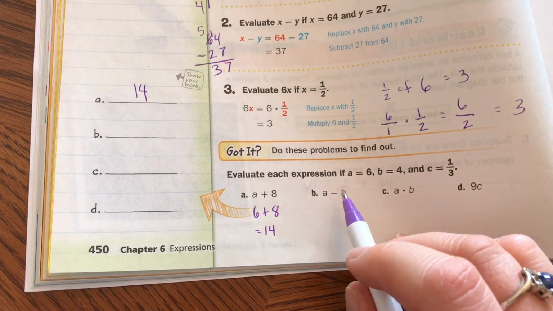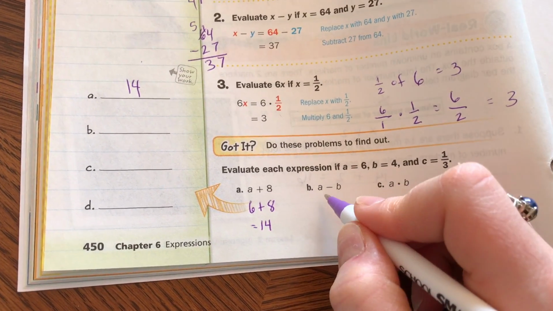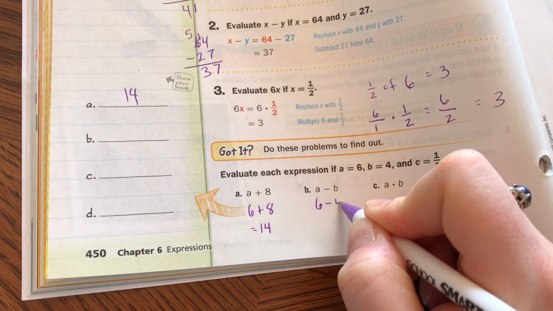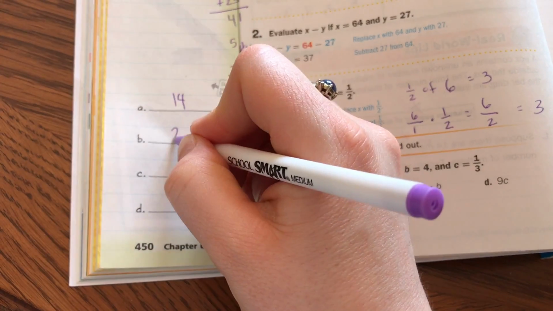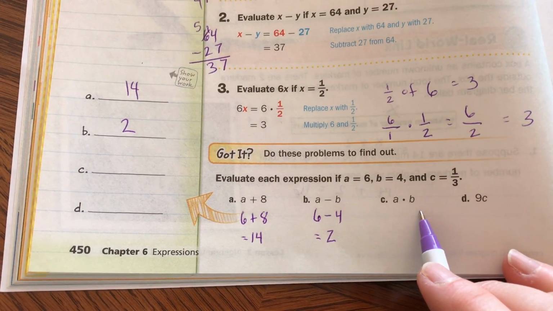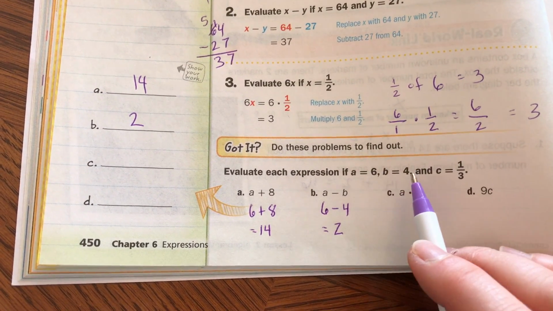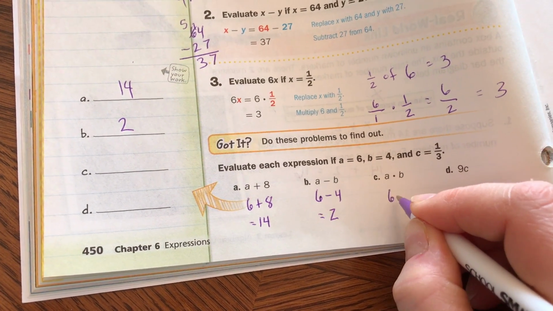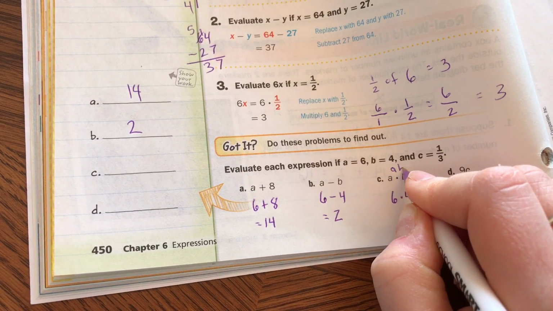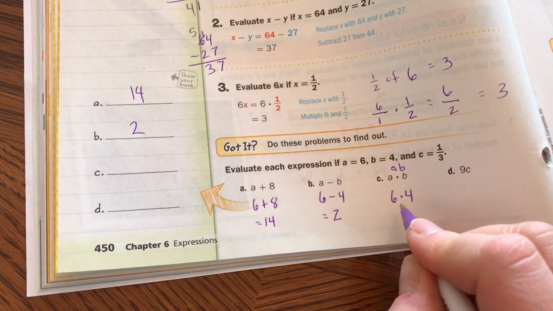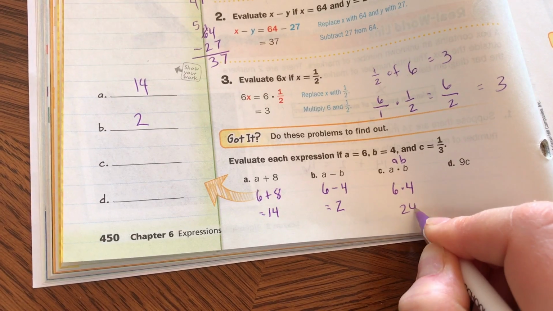All right, now A is 6, B is 4. So it'd be 6 take away 4. All right, that one's another easy one. Now do multiplication. A times B. So 6 times 4. That could have been written like this, by the way. So 6 times 4, that would be 24.